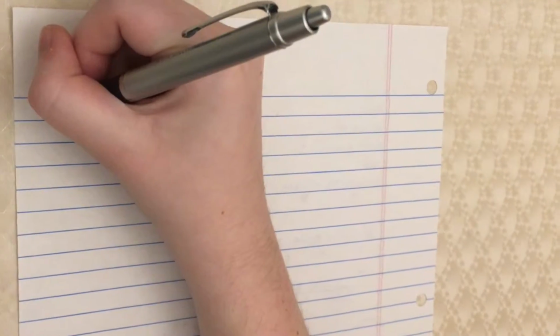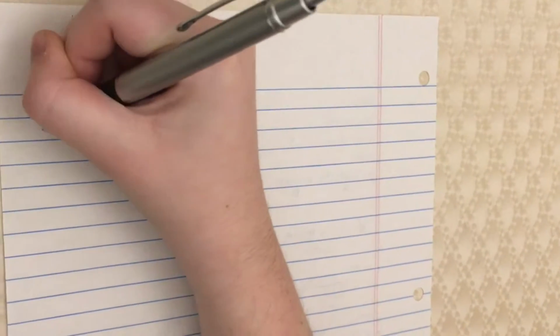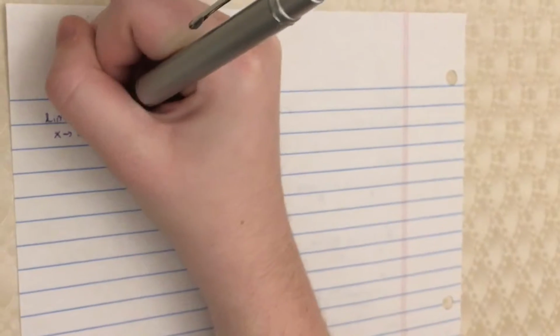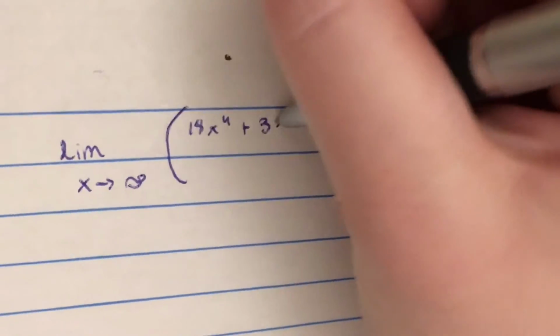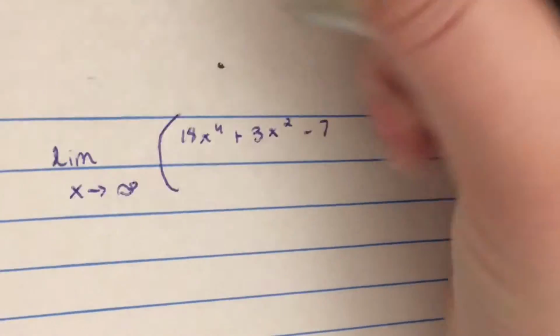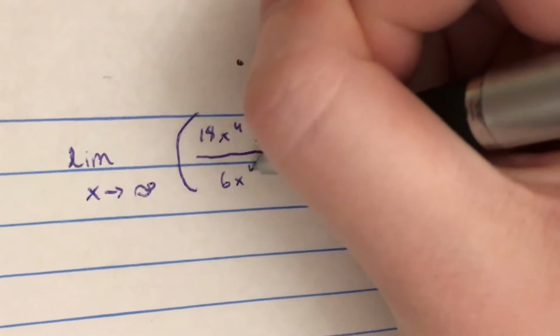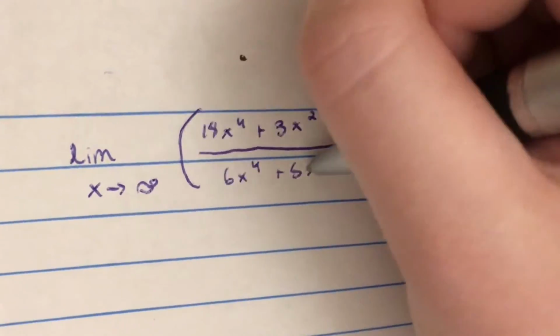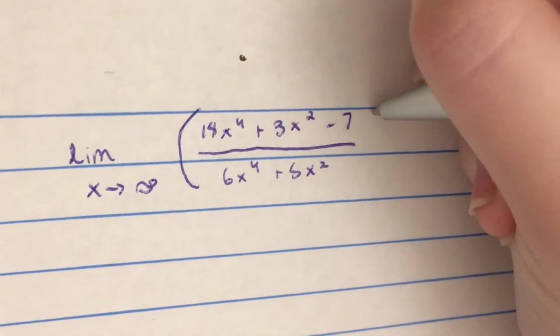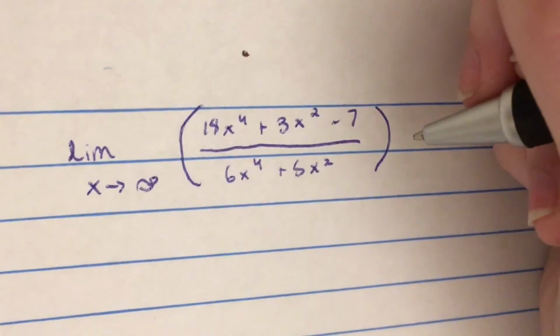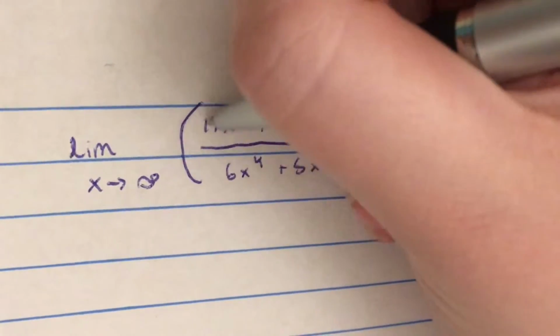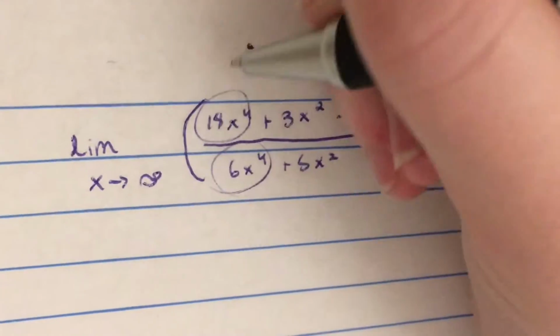So our first problem is the limit as x goes to infinity of 18x to the 4 plus 3x squared minus 7 over 6x to the 4 plus 5x squared. Because the coefficient of the highest exponent is the same, 18 divided by 6 is 3.